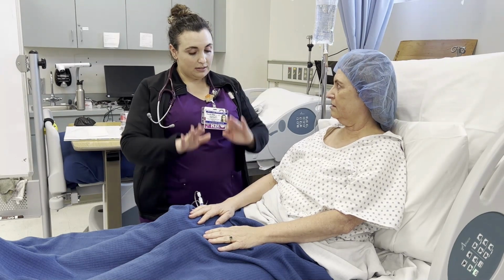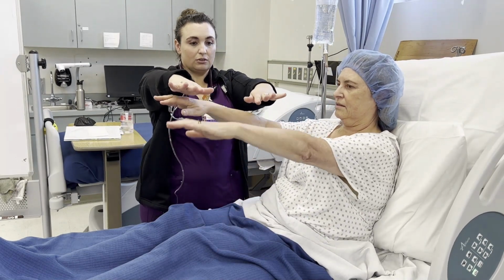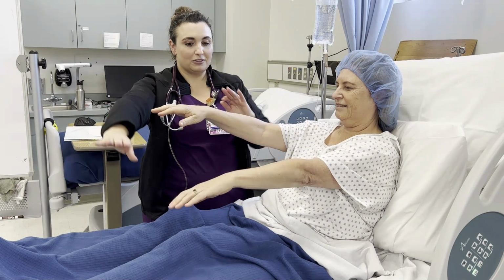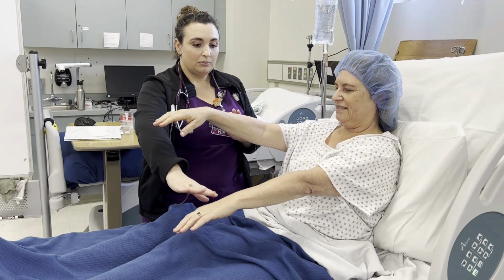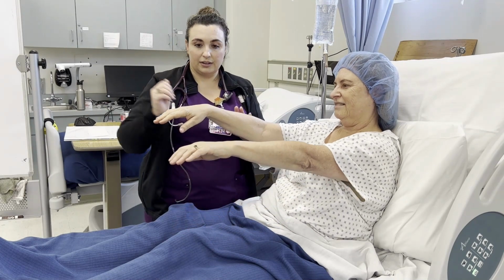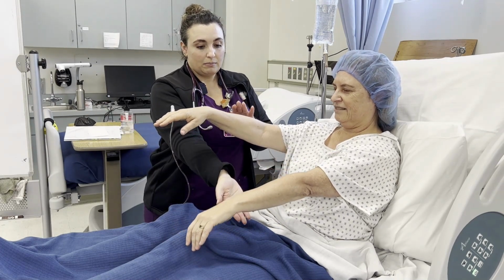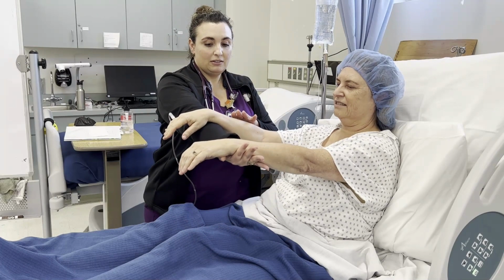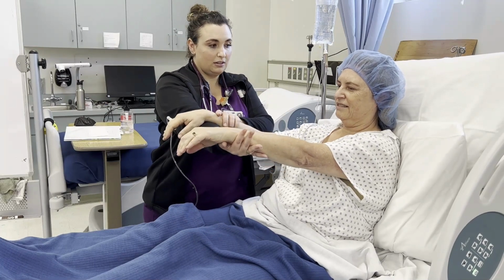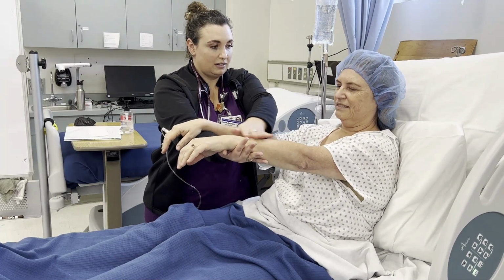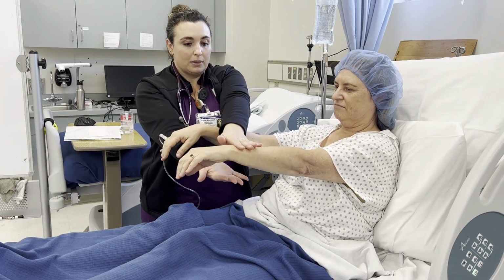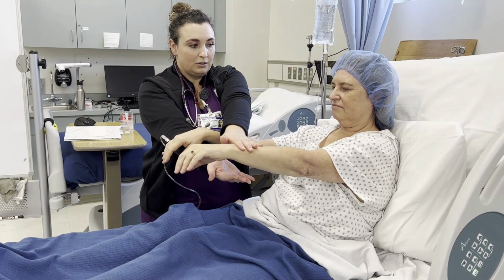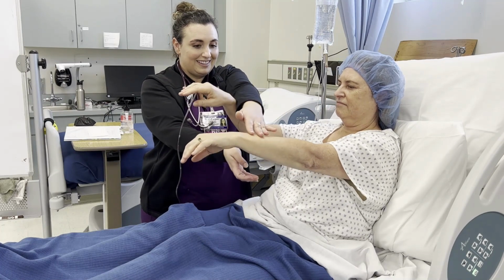Now, can you please raise your arms up? Good. So I'm assessing for drift. See, her arm is coming down a little bit on the left side. So a little bit of drift on that side. And now can you hold them both up here? Can you push down? So stronger on the right, a little more affected on this side. And what about up? Can you push up a little bit? This side. There you go.